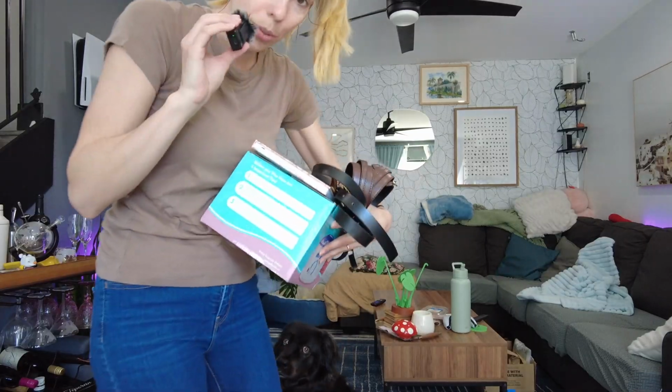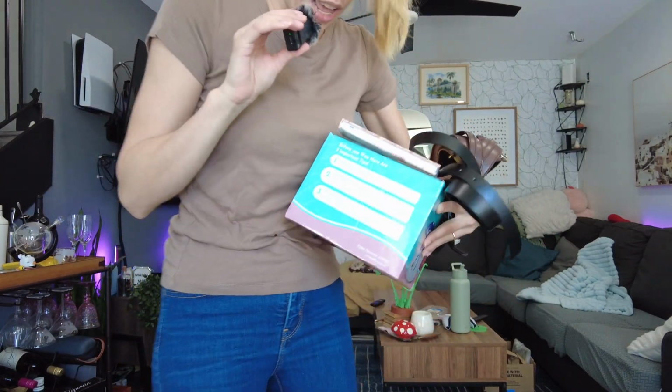Some of the other things I'm going to be talking about, which you probably will see in videos later, are this new recipe journal that I'm very excited about, and this wax kit. I've never waxed before, but we're gonna try it.